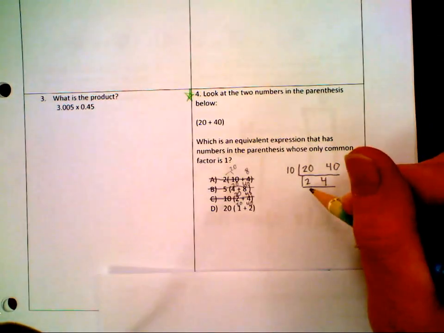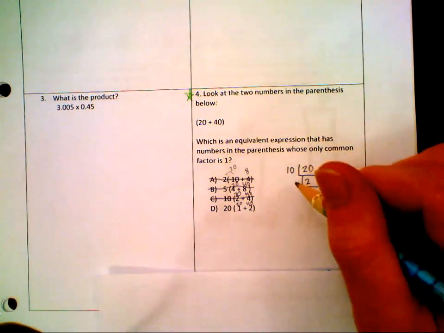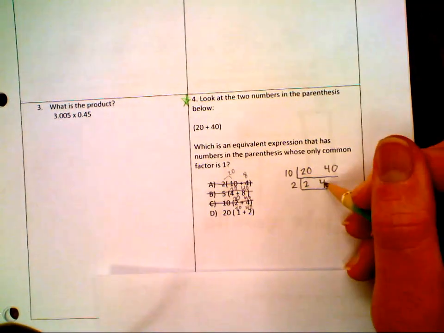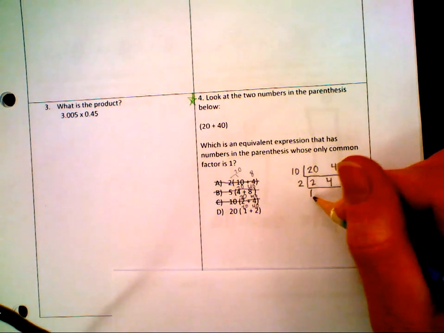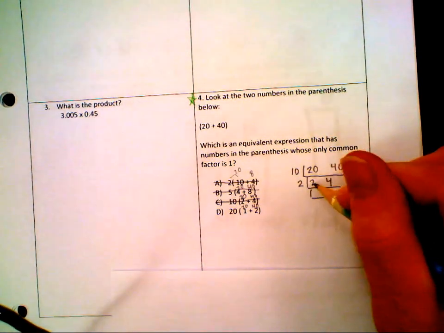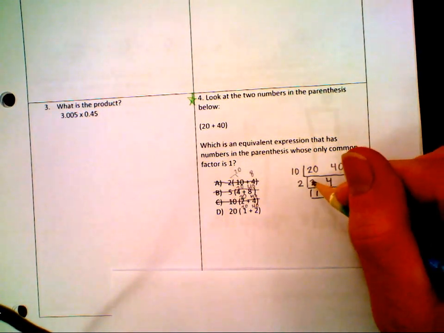However, I know that 2 is also divisible by 2, and 4 is also divisible by 2. So I can then go down one more level, taking 2 out. I know that goes in 1 time. 2 goes into 4 2 times.